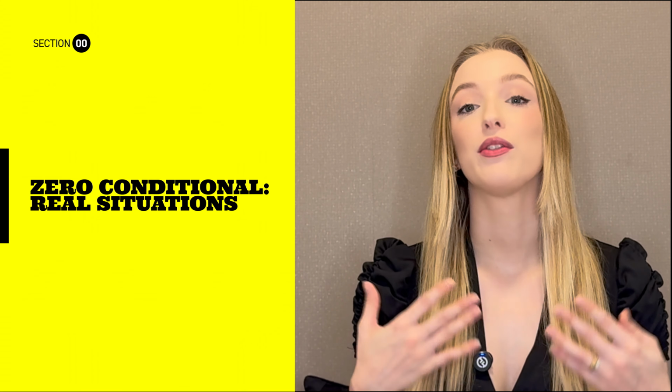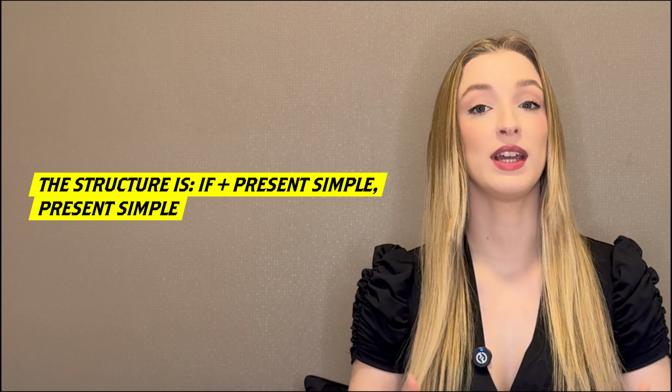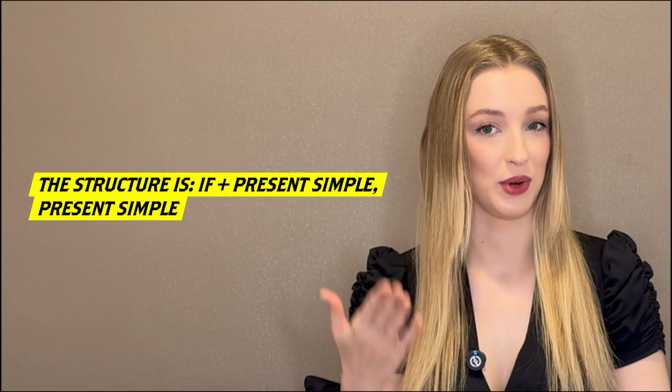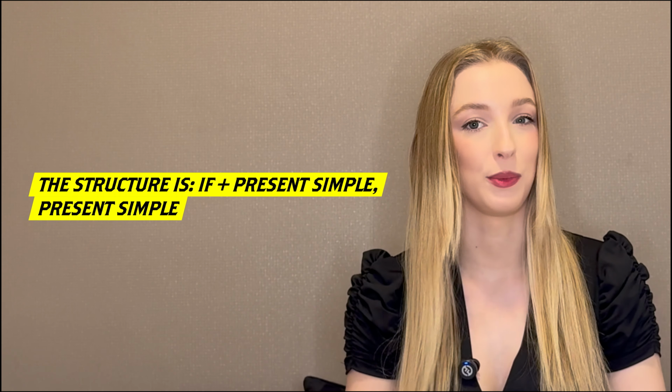Let's start with the zero conditional. This is used when we talk about facts or things that always happen when a condition is met. The structure is if plus present simple and present simple.